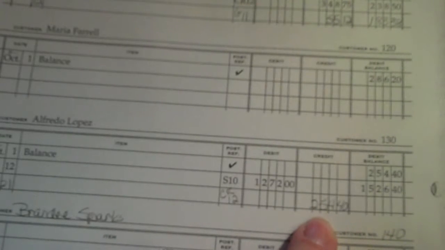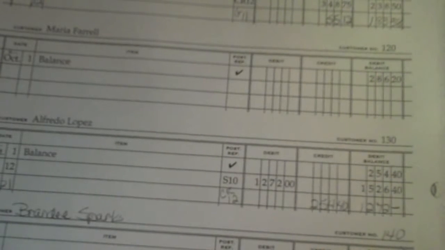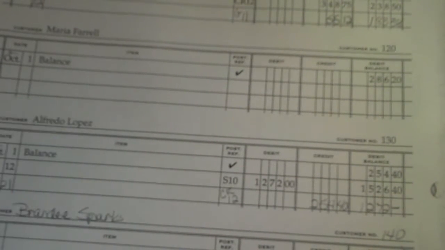And because it's the opposite, it's a credit, I'm going to subtract $254.40. And that gives it $1,272 as the balance. No cents. And the last one, a debit balance of $212. And another debit, so I'm going to add to it $576.64. So now this person owes us $788.64. Okay, we're ready to do our schedule of accounts receivable.